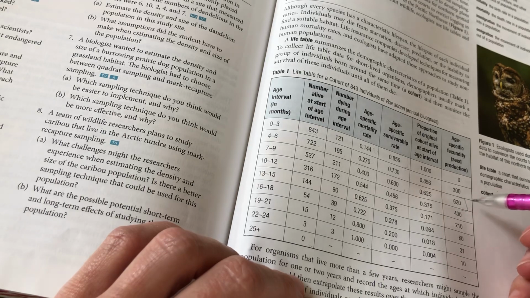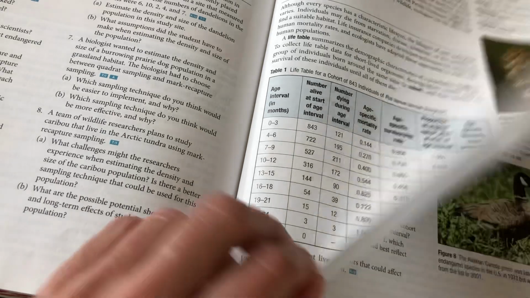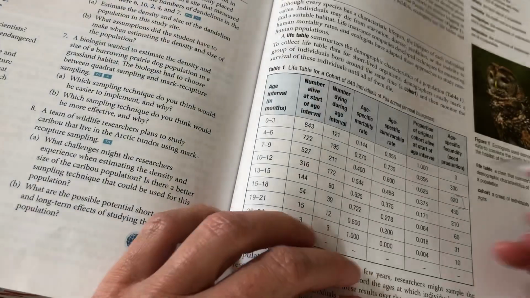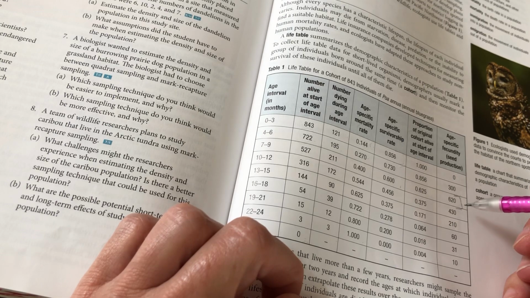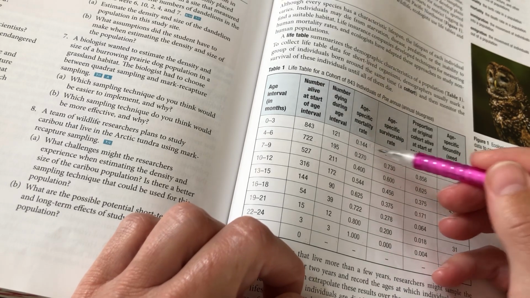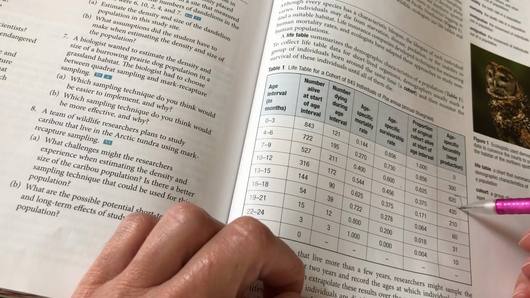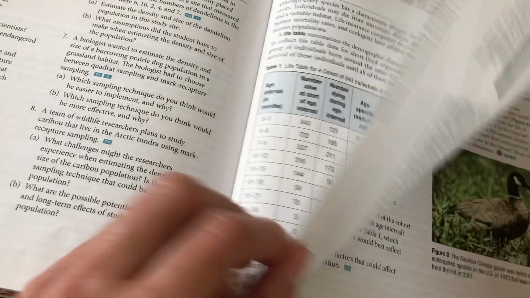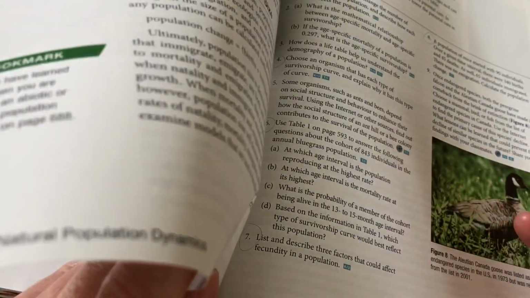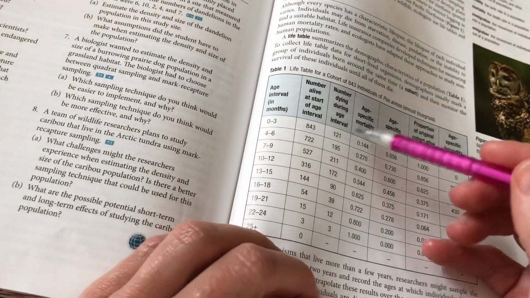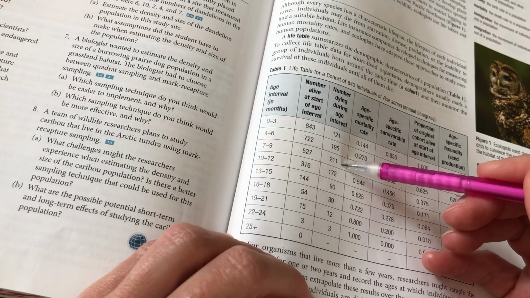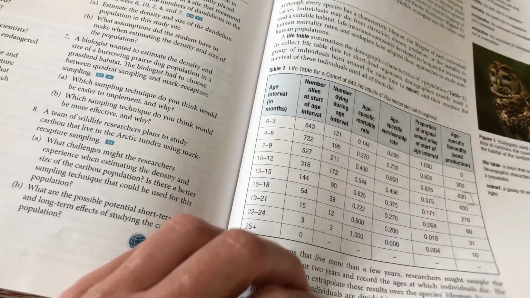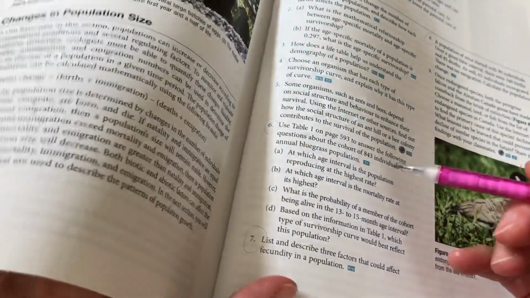So for question 6A, this is when it had its highest fecundity. So we're going to say that's when it was reproducing the best. Clearly there are more individuals alive to reproduce here, but if we look at fecundity, that's what I'm going to go with. And then B says, at which age interval is the mortality rate the highest? So our mortality rate is the highest between 7 and 9, 7 and 9 years after the plants were made.